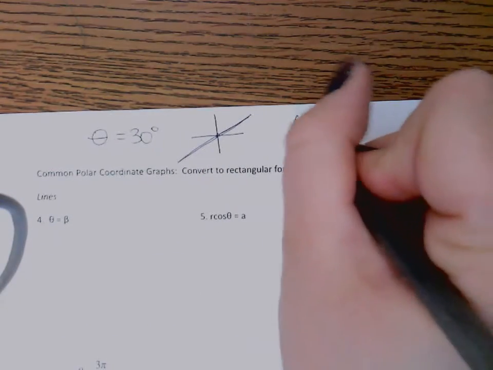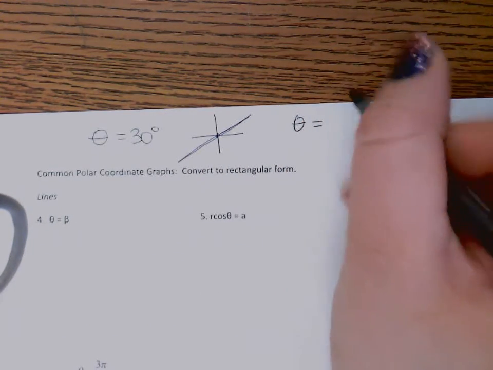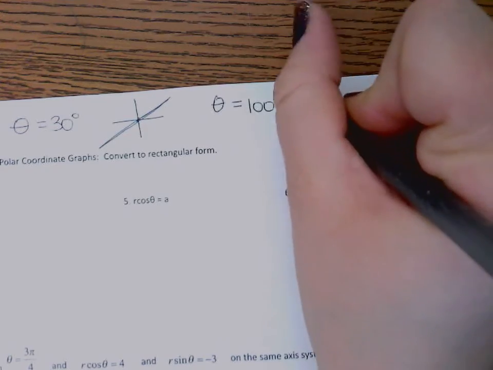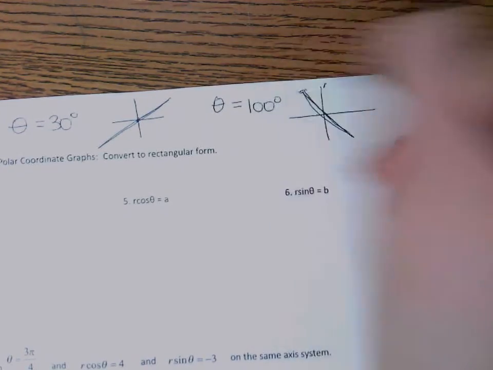If they said theta equals 100 degrees, all that is an angle through the origin going through 100 degrees for that terminal side. So here's 90, here's 100. So all of these are straight lines.